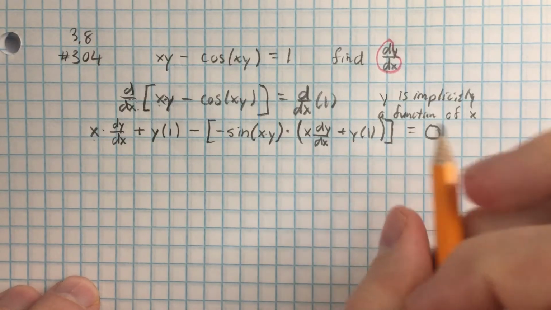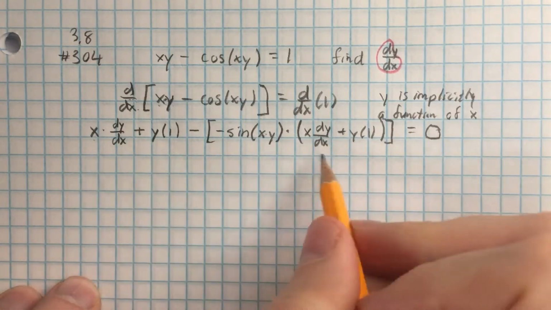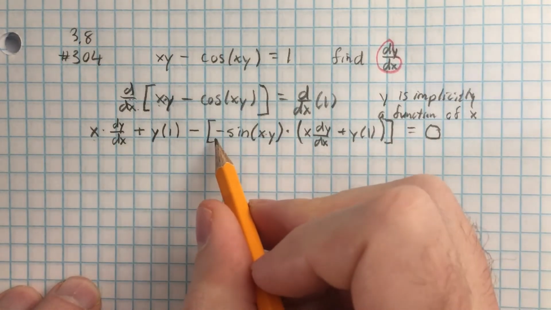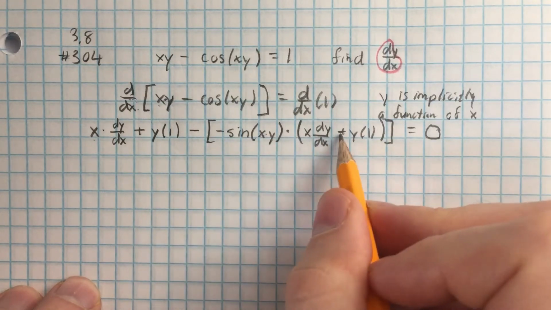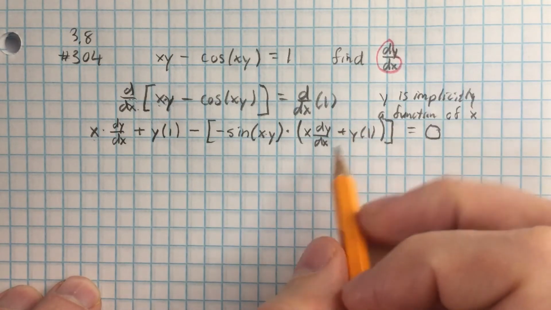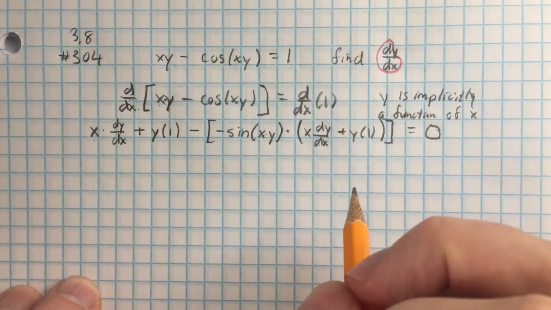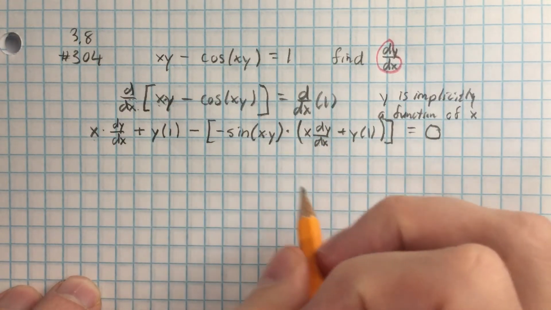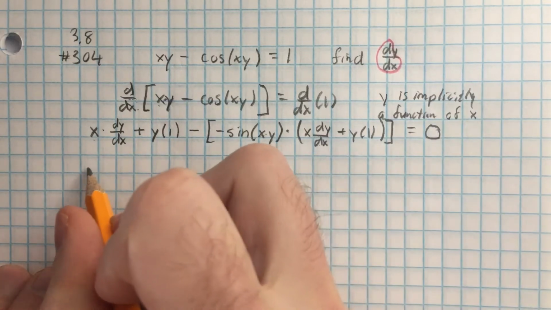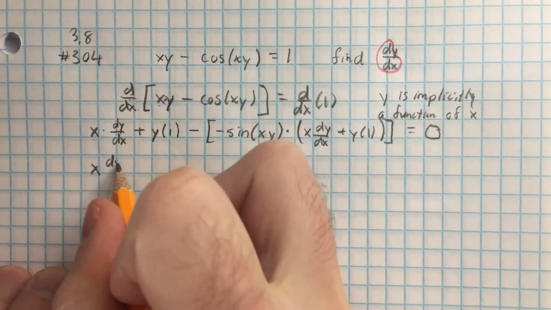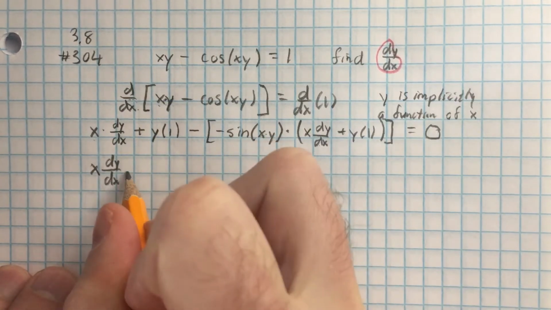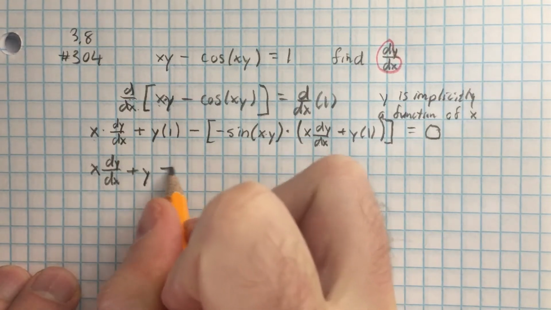All right, now we just need to solve for dy/dx in this. So I will distribute the sine xy across this sum here, so that I can gather the dy/dx terms on one side and all other terms on the other side. So we'll have x dy/dx plus y.